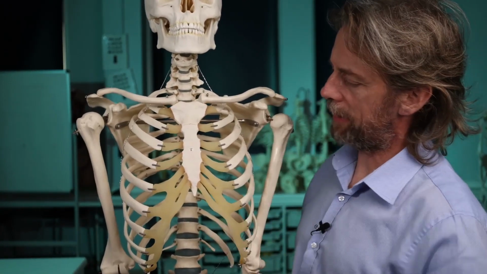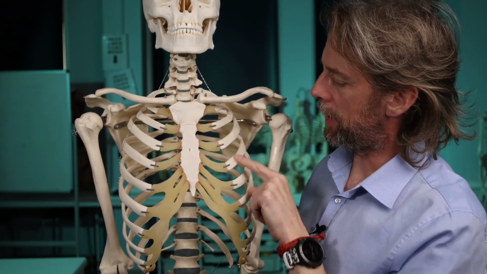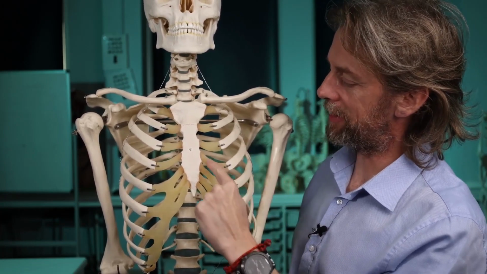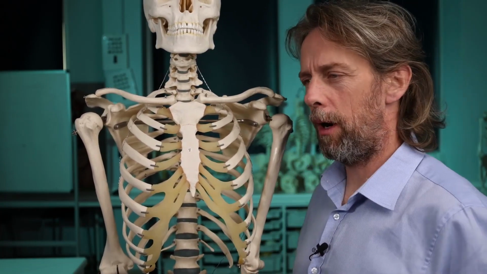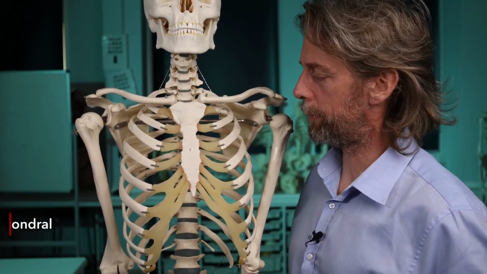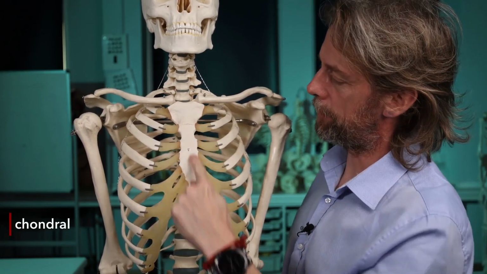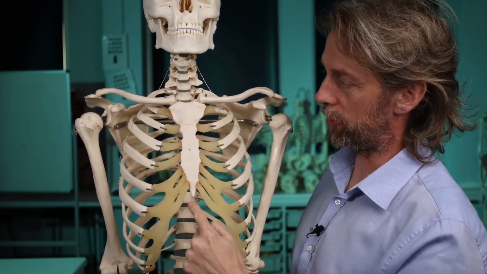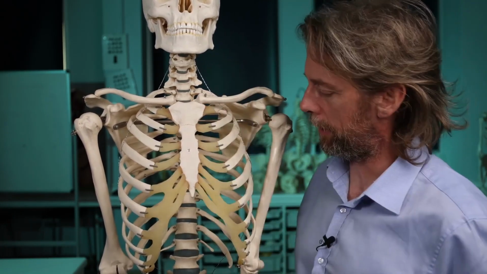All right, running around anteriorly. So here's the rib, the bony bit. Here's a cartilage bit. Now, cartilage things get referred to as chondral. And here's the sternum, which actually has 3 different parts, and the clavicle up here.